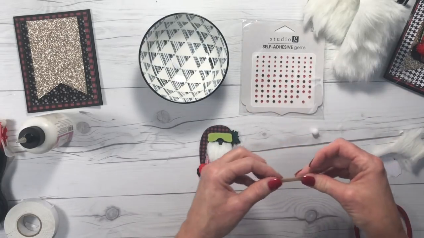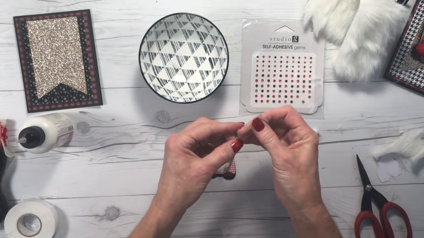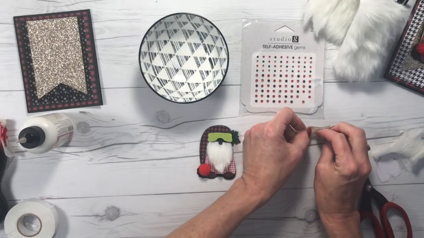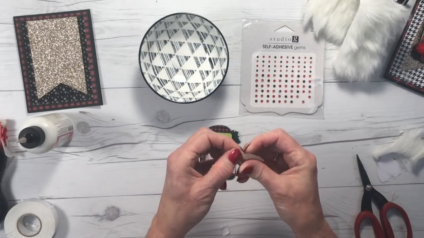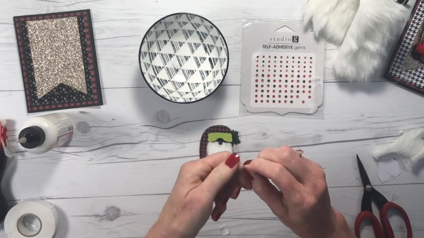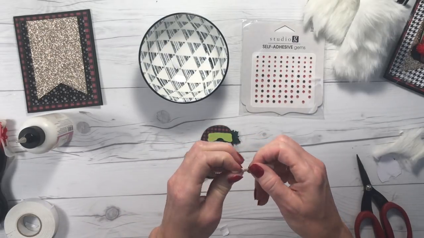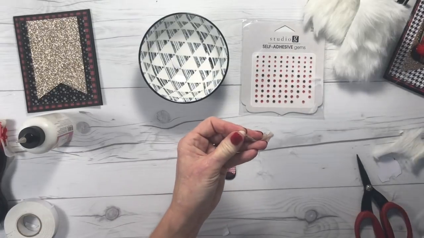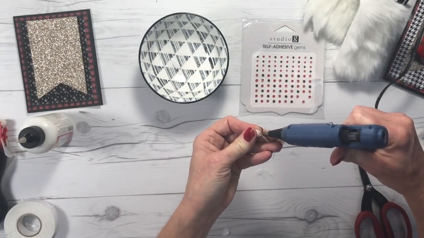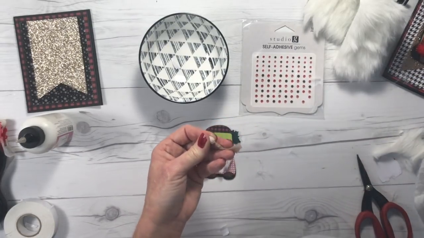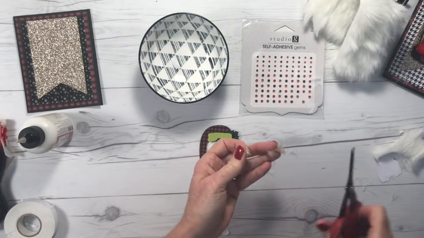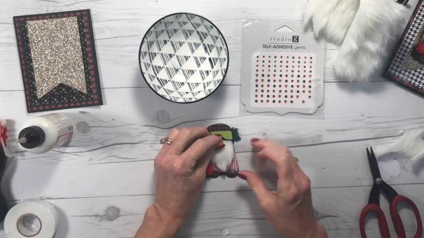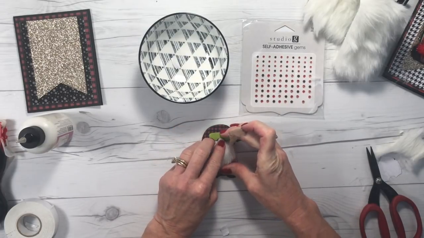And now we're going to make our nose, and all I did was take a piece of hose, wrap it around the pom-pom, and kind of twist it. And then I added a little bit of hot glue just to keep it from untwisting for a second. Clip that off and stick that down.